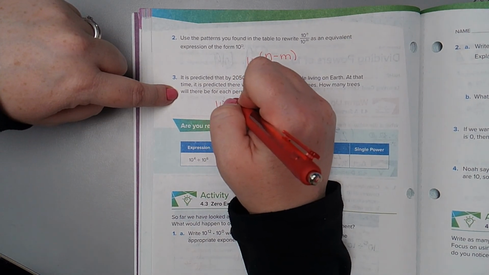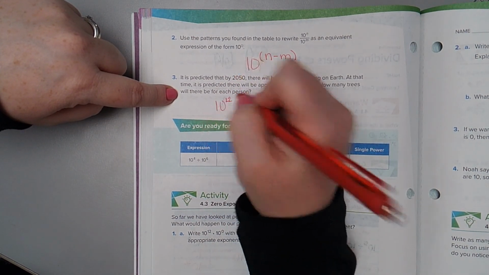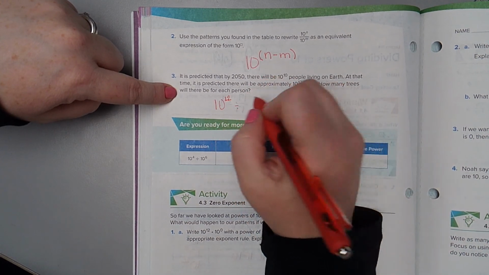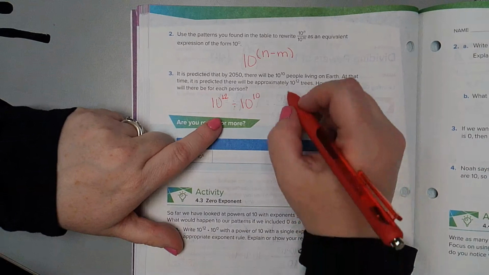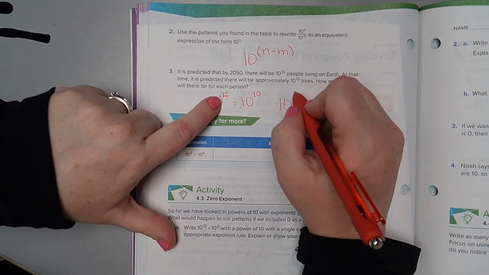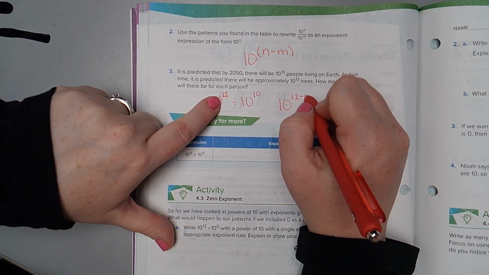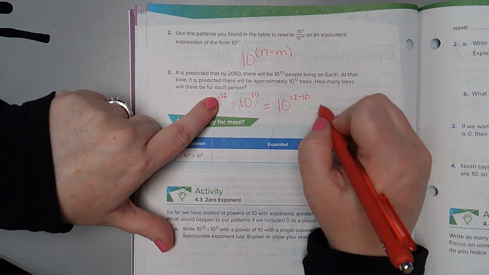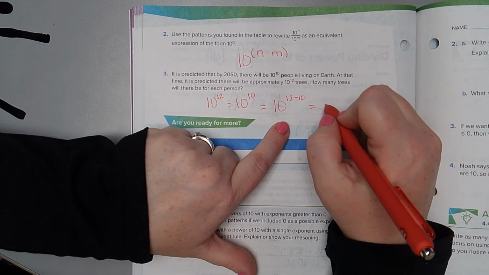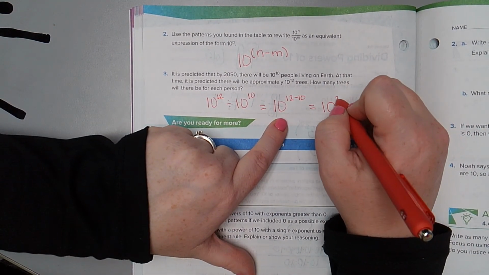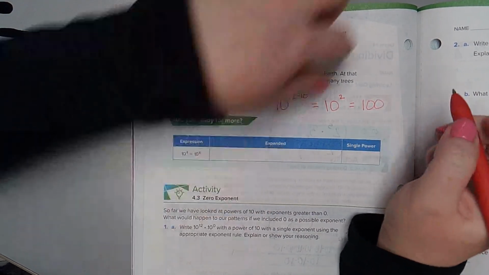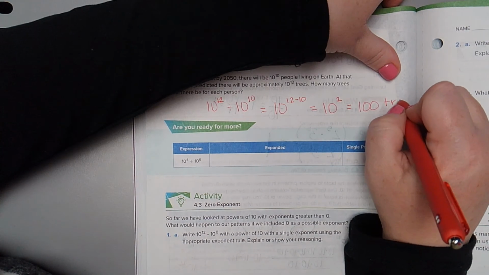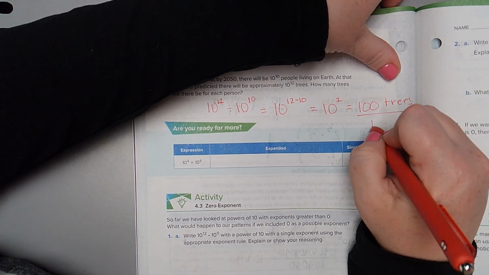So our trees, whoops, that needs to be a 12, divided evenly among all of our people. So we now have 10 to the power of 12 minus 10, which gives us 10 to the power of 2, which is also equal to 100 trees per person.